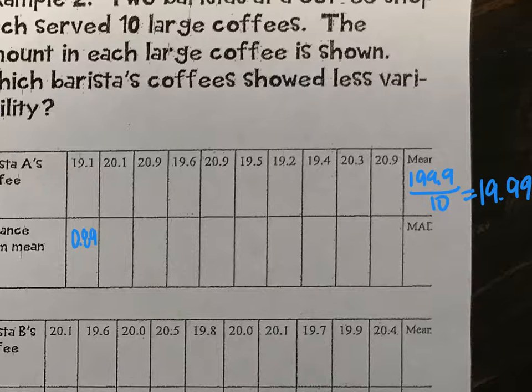20.1 minus 19.99 is 0.11 away. Y'all agree with that? 20.9 minus 19.99 is 0.91 away. Wait, how are you getting these answers? Well, I'm just doing 20.9 minus 19.99. I'm doing this minus this. Whatever you get, as it gets bigger, you just switch it. I'm just switching because remember, we're just talking about the distance. We're not looking for negative or positive. We're just seeing how far it is away from that number, either greater or smaller.